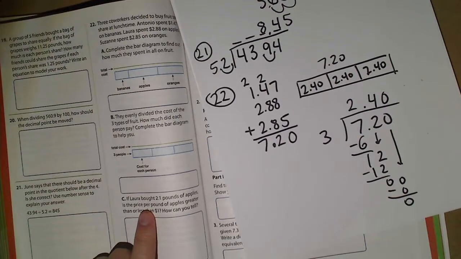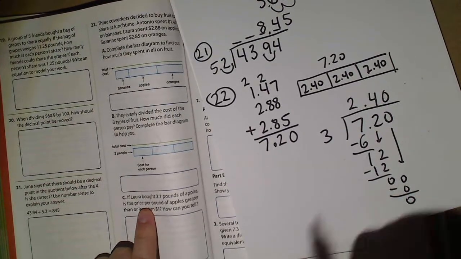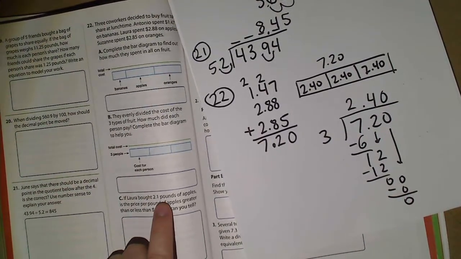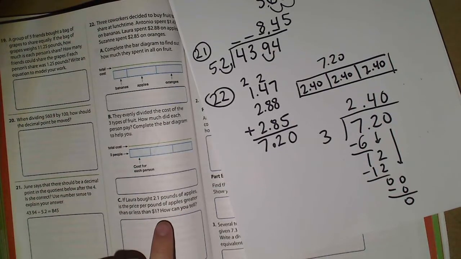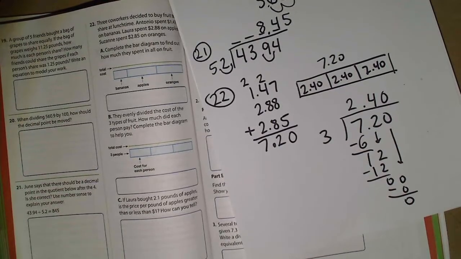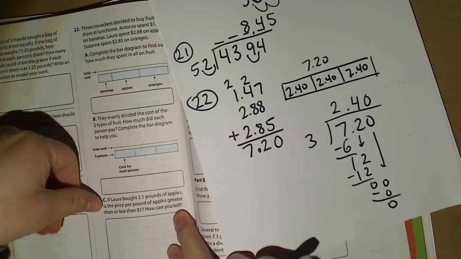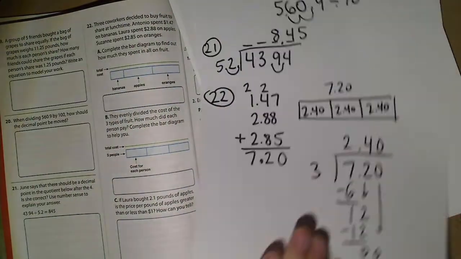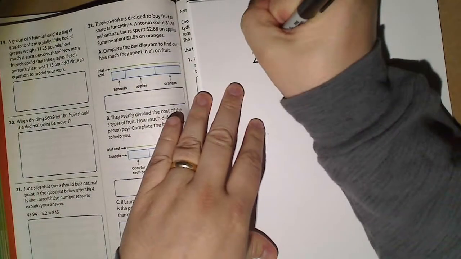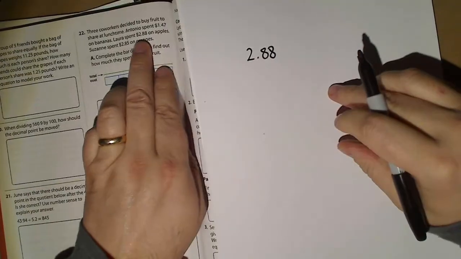Letter C. Oh man, Laura, why would you do this to us? Laura bought 2.1 pounds of apples. If the price per pound of apples is greater or less than $1, how can you tell? What? Okay. This is crazy stuff. So we've got to look back at Laura. Laura spent $2.88. I'm going to bring out a brand new page for this because I want to have room to do it. It was $2.88 for Laura's apples.